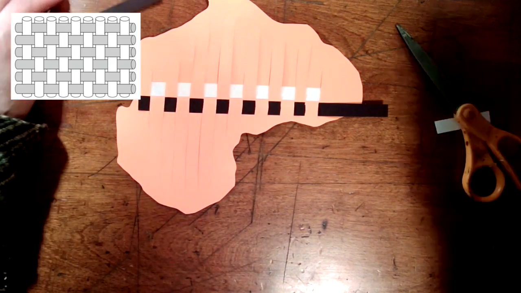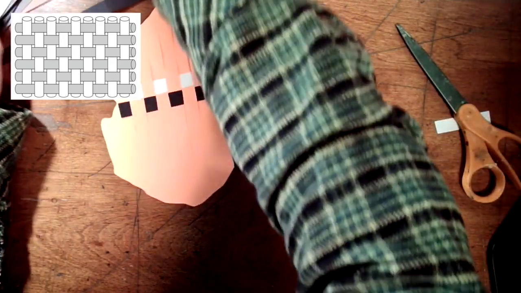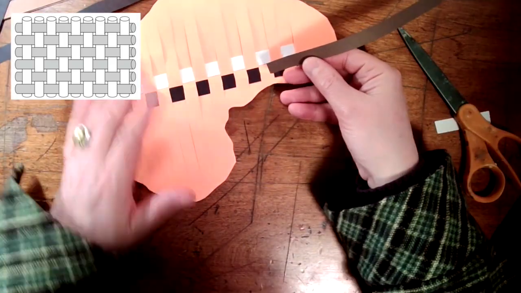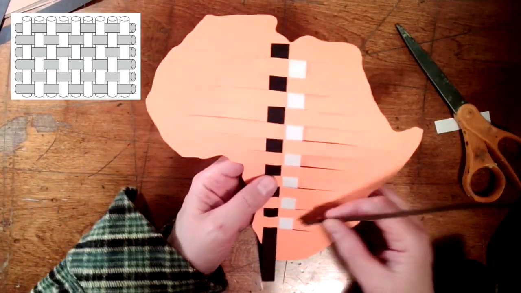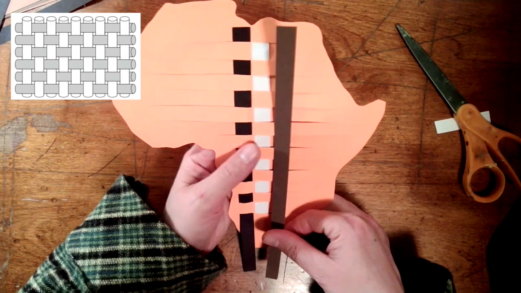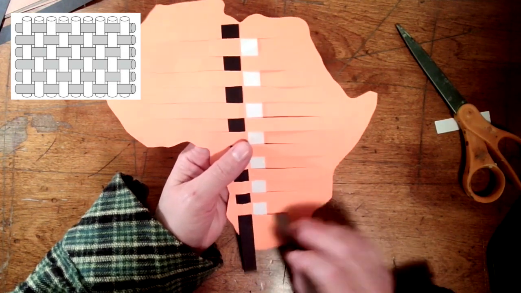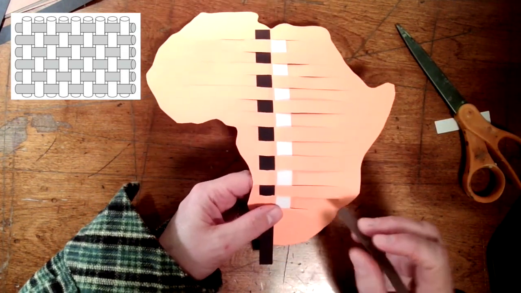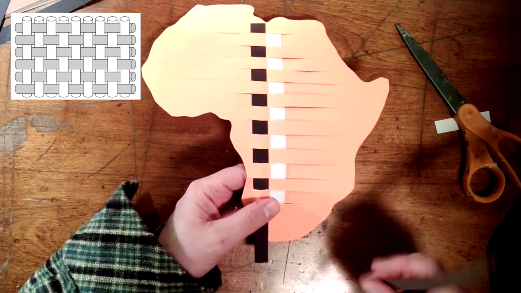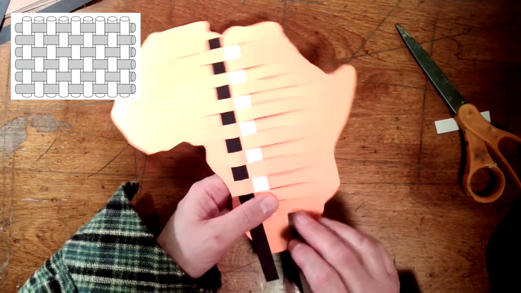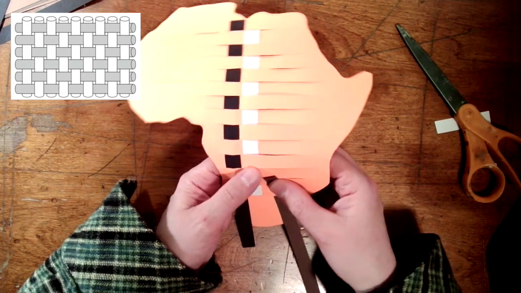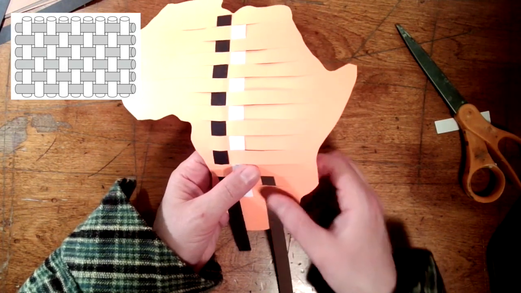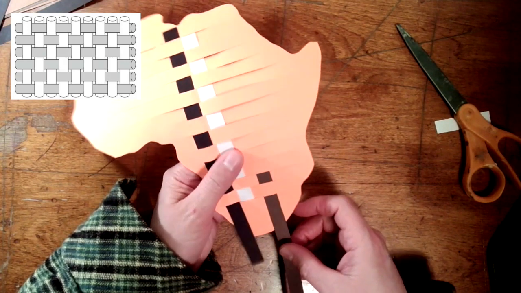All right, next color. I don't want it to be the same, so I'm just going to go with a dark brown. And now I'm looking for my next piece of paper to be woven through. Right here you can see a piece of the white paper over. So I want to make sure I'm going over, under. I want it to be under right next to this one. And now I do the same thing. Under, over.